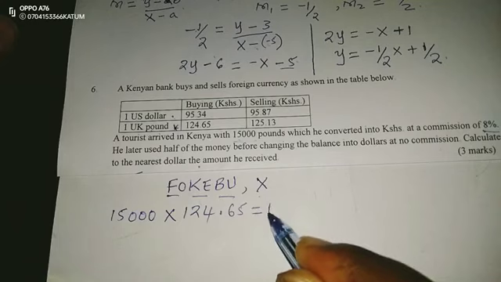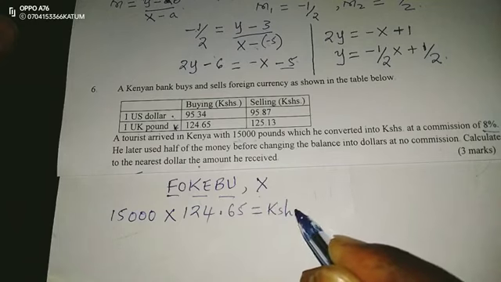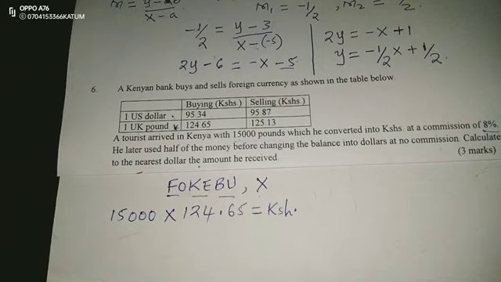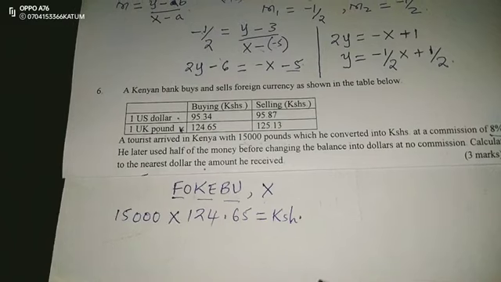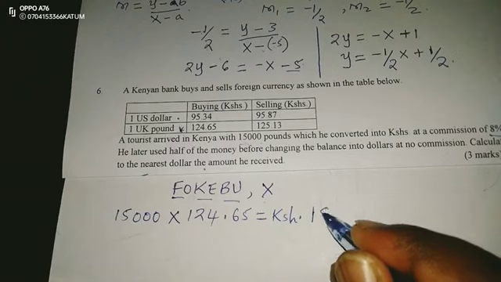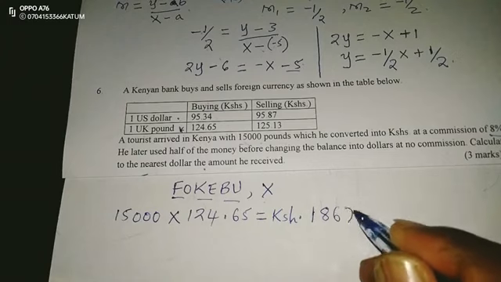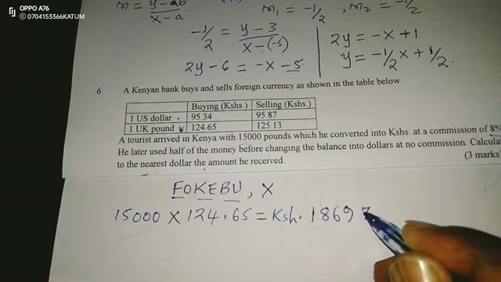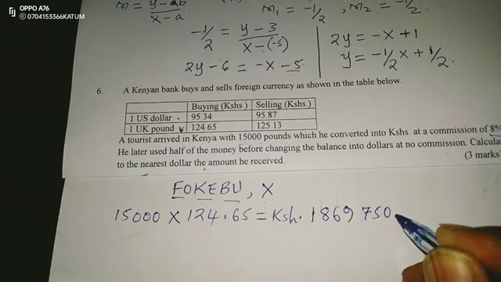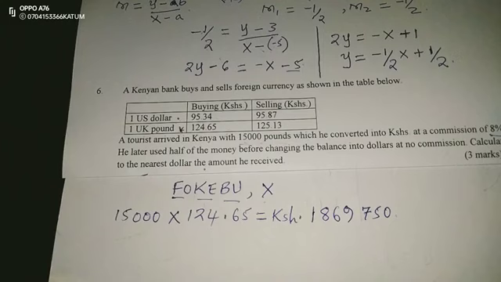This will give us Kenya shillings, which are equivalent to, when we take 15,000 multiplied by 124.65, this gives me 1,869,750 Kenya shillings.